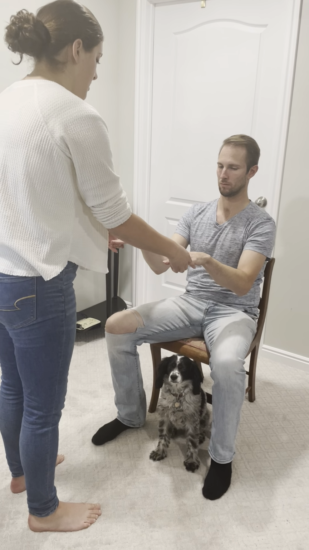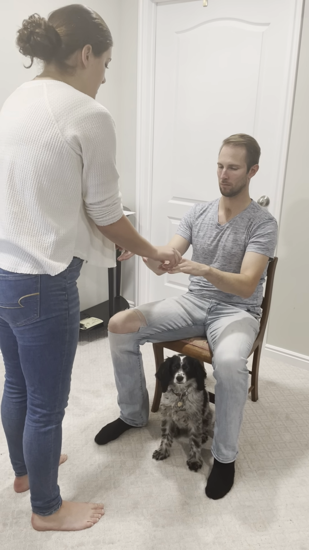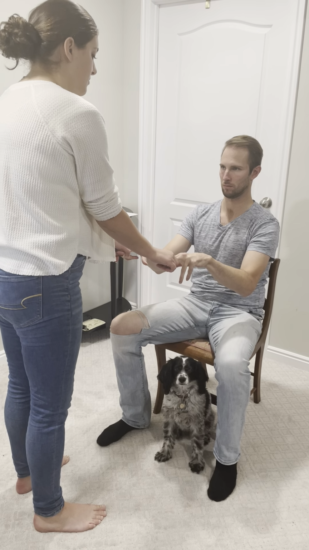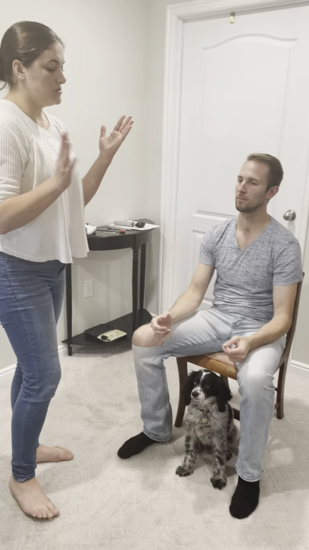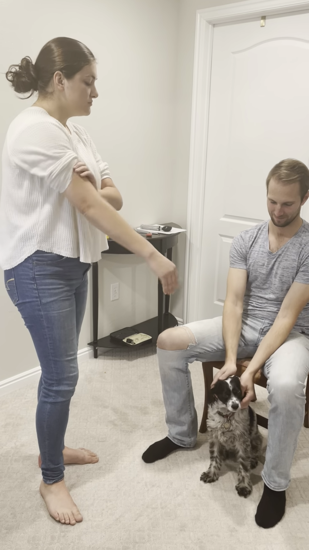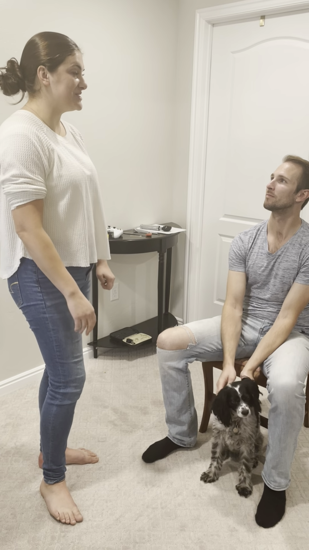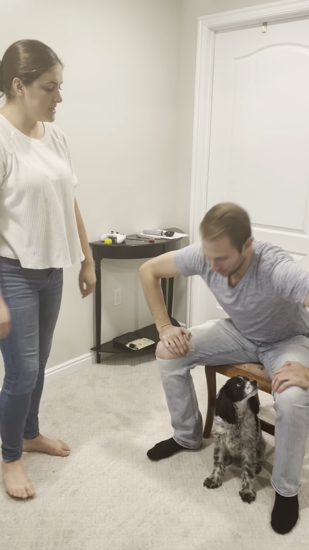I'm going to take these two, try and separate these two I'm holding. Okay. I'm going to try and separate these two I'm holding. Perfect. And then grip my fingers. Excellent. So he was able to do finger abduction and adduction against resistance, and also grip my fingers with equal strength. And then I will have you stand up to do the hips.